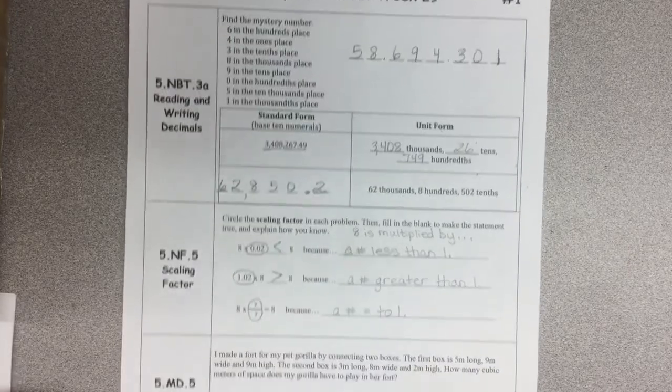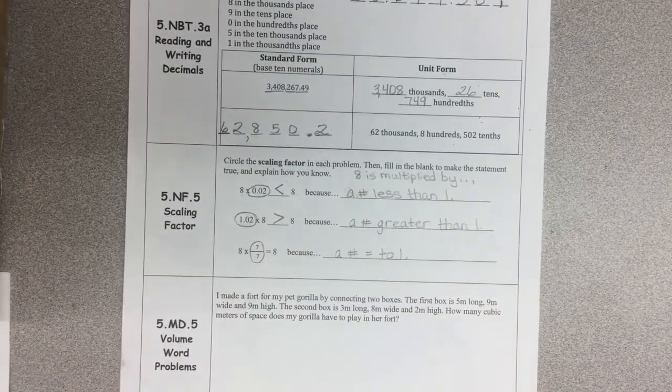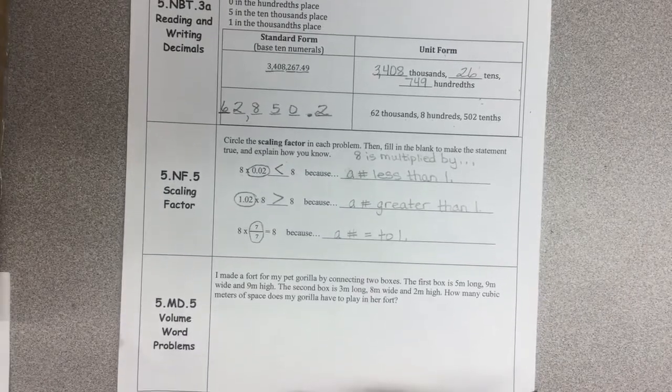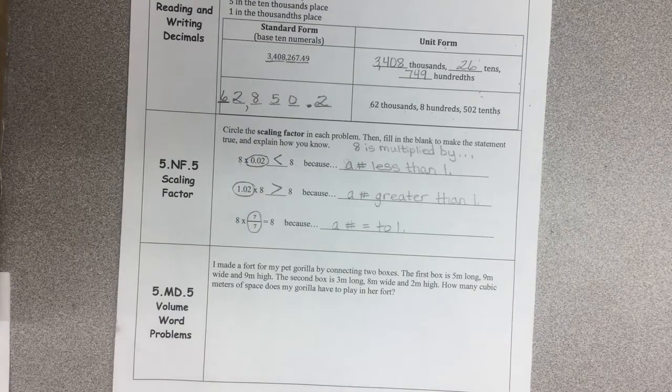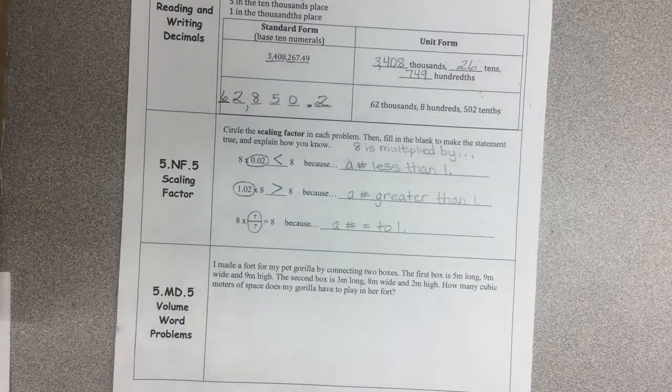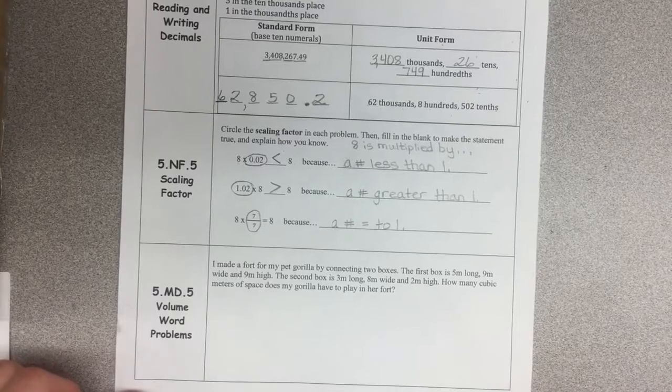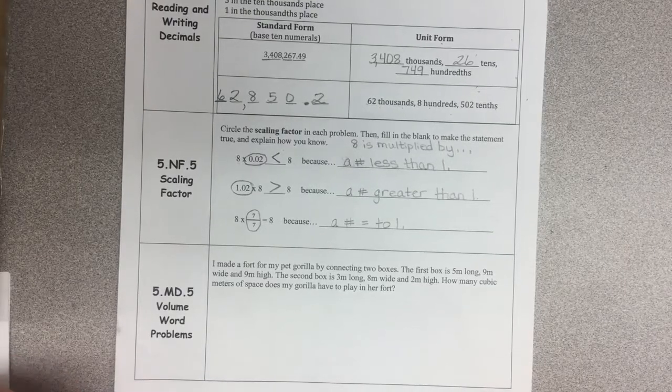Volume word problems. I made a fort for my pet gorilla by connecting 2 boxes. The first box is 5 meters long, 9 meters wide, and 9 meters high. The second box is 3 meters long, 8 meters wide, and 2 meters high. How many cubic meters of space does my gorilla have to play in her fort?